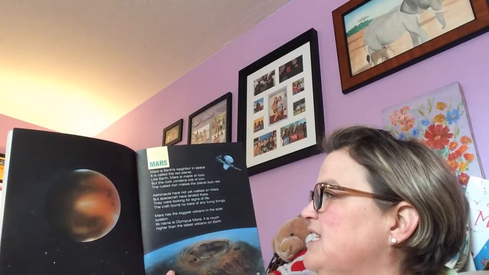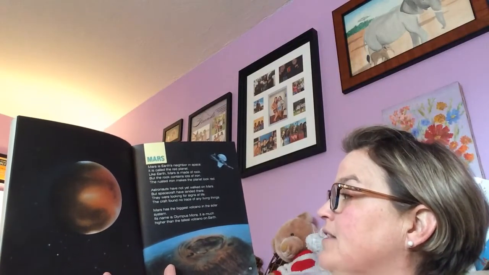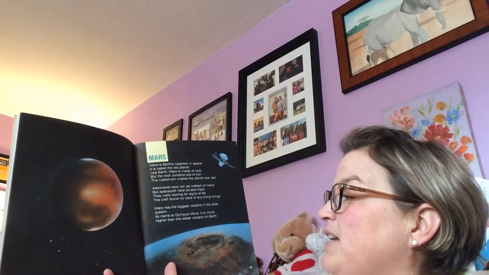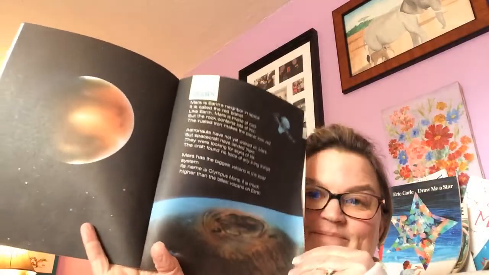Mars has the biggest volcano in the solar system. Its name is Olympus Mons. It is much higher than any volcano on Earth. Pretty cool.